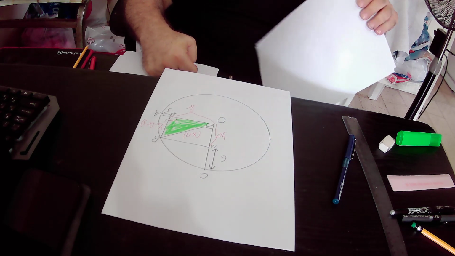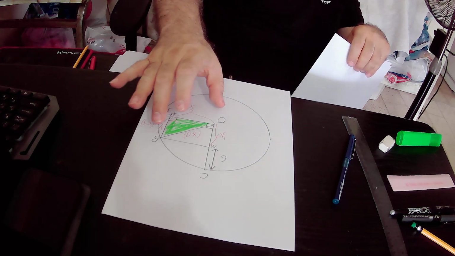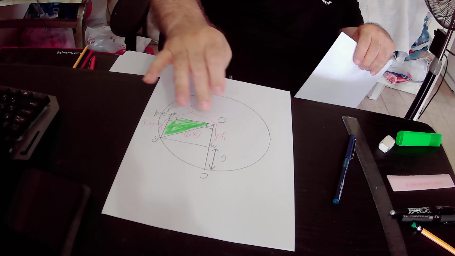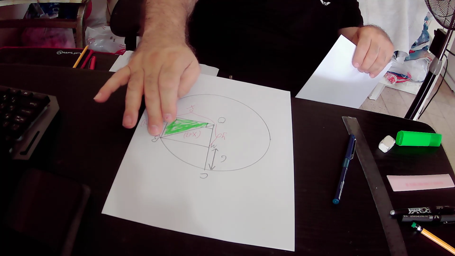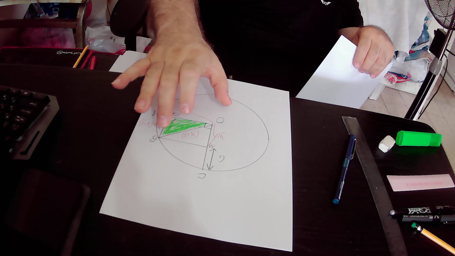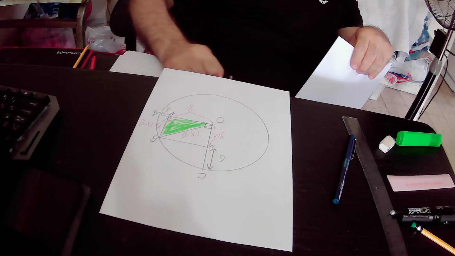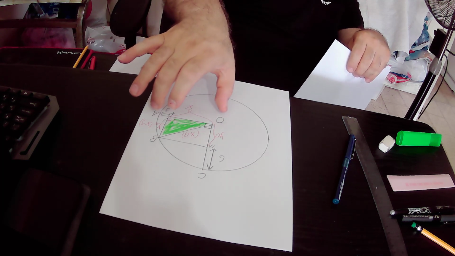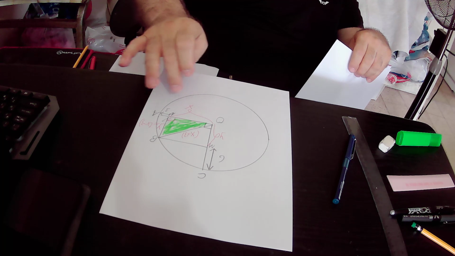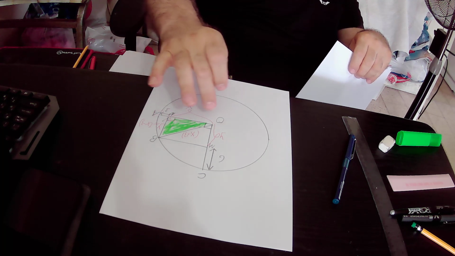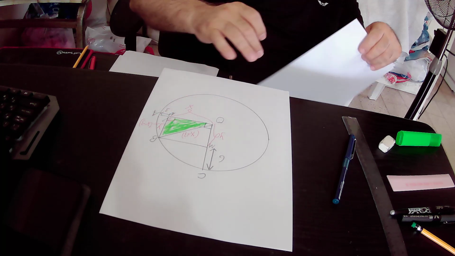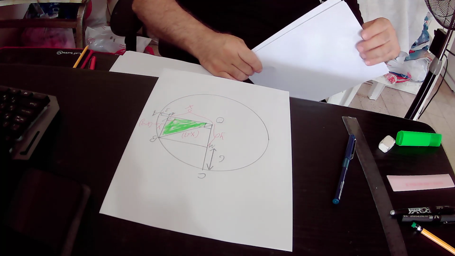Okay, and we also know that OB is also the radius of this circle because it starts from the center of the circle and ends at point B, that is a point on the circle itself. For that reason OB is the radius of this circle. So because OB is the radius of this circle and OA is also the radius of this circle and equals X plus 3, OB, that is also the radius of this circle, will be equal also to X plus 3. Okay?